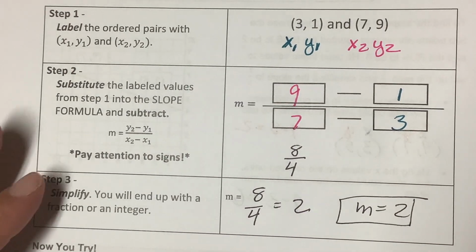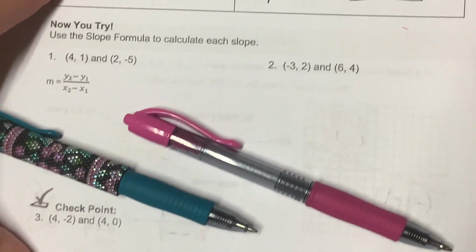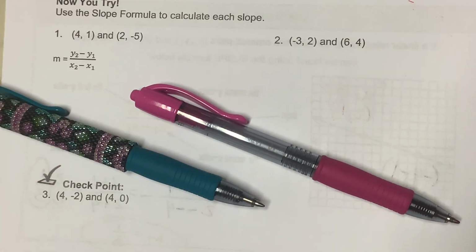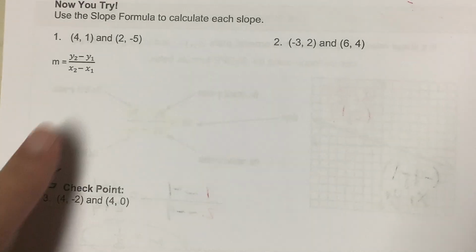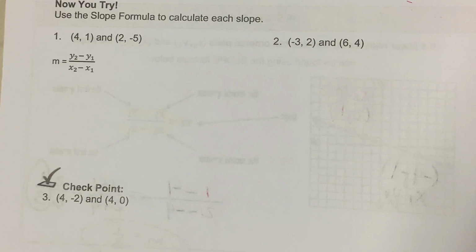Now you try it. Remember, you're not going to learn math unless you do math. So try those 2 problems. Don't do the checkpoint, just do these 2. Use the formula.